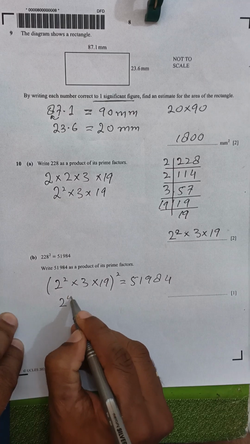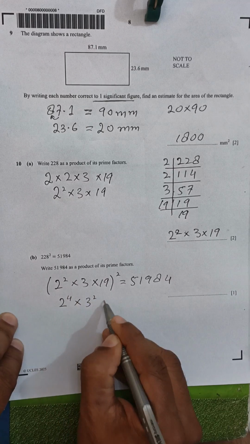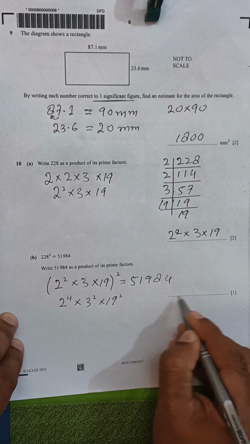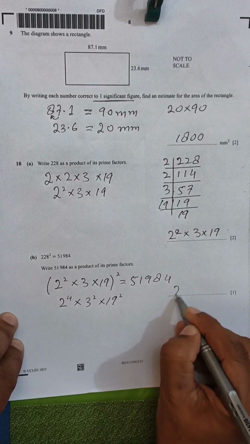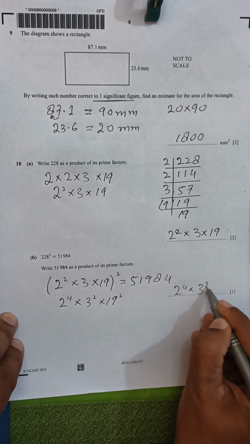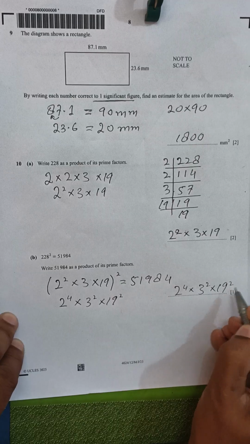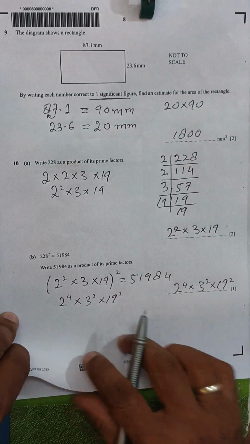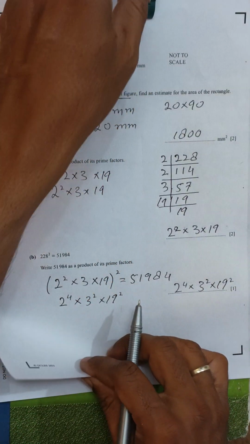It will be 2 to the power 4, 3 squared and 19 squared. So the prime factors are 2 to the power 4, 3 squared and 19 squared. Clear? So move forward to the next question.